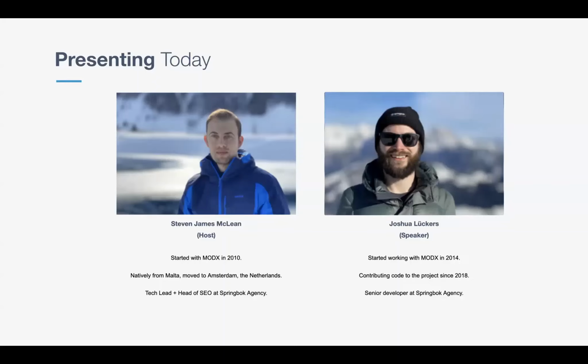And my colleague Joshua Lückers will be leading this session later on how to create the extra. Joshua started with MODX in 2014. Nowadays, he's one of the core integrators and contributors to the MODX CMS project.